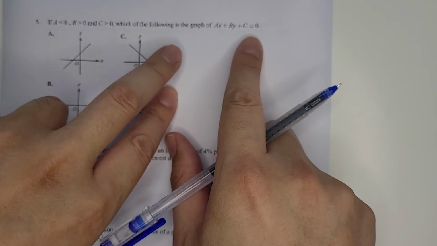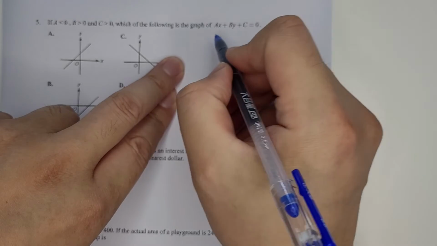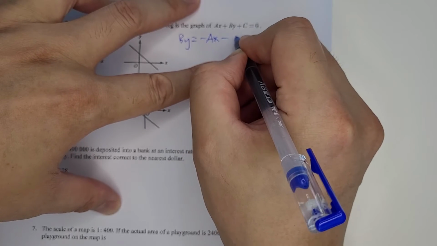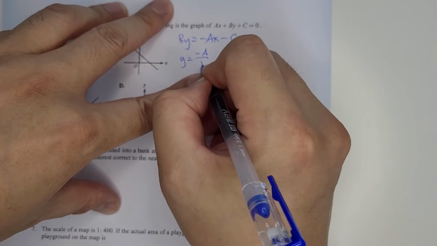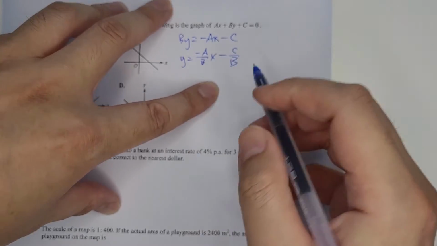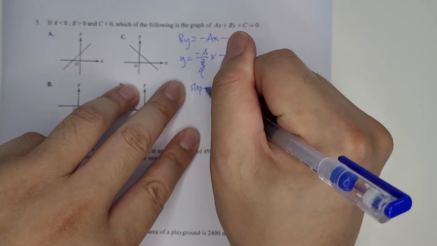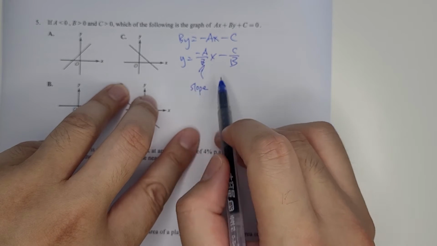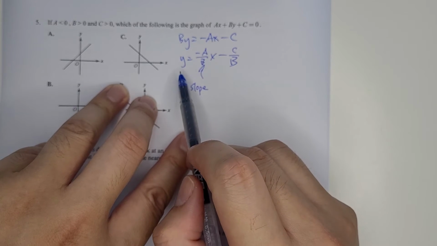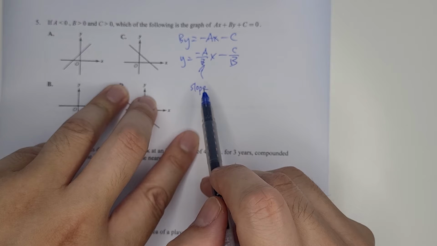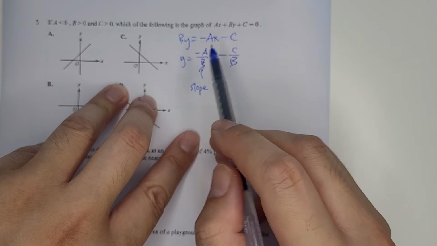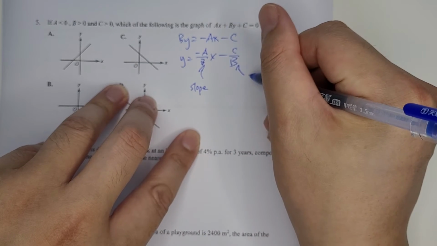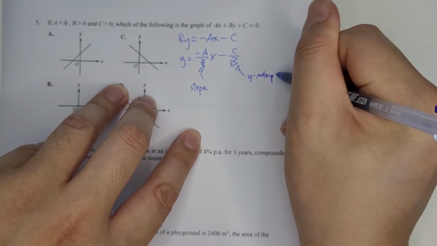The first one is you start from the definition of the slope-intercept form. That means you make Y the subject. BY equals negative AX minus C, and Y becomes negative A over B X minus C over B. So that is the slope of the straight line. When you make Y the subject of the equation, then the coefficient of x will be the slope of the straight line, and the constant term will be the y-intercept or the vertical intercept.